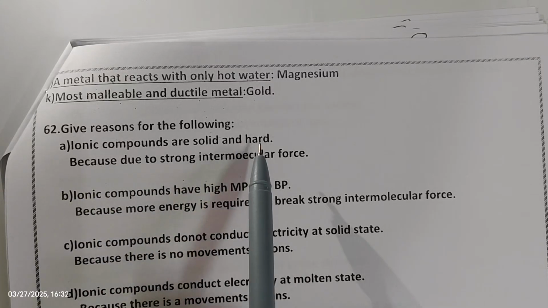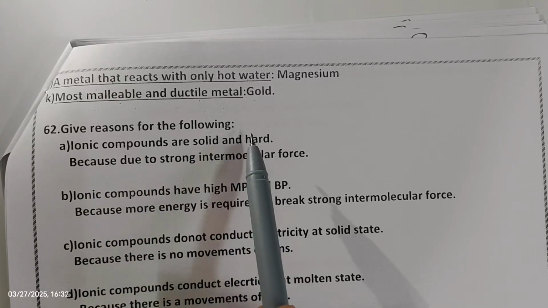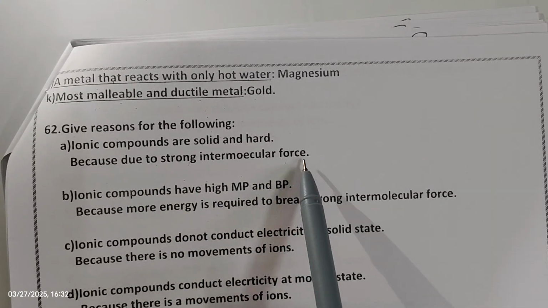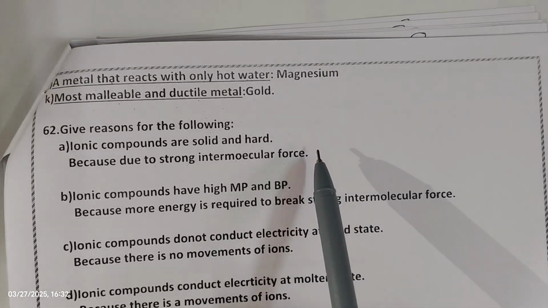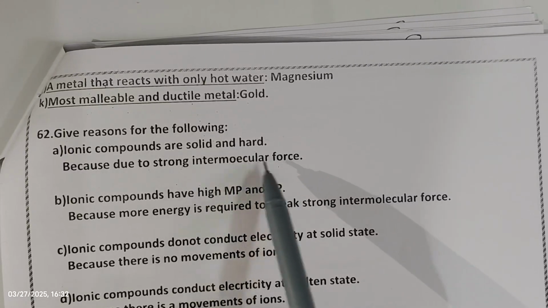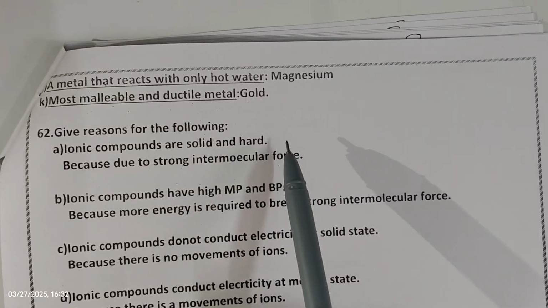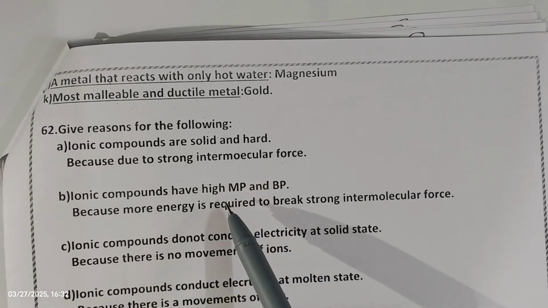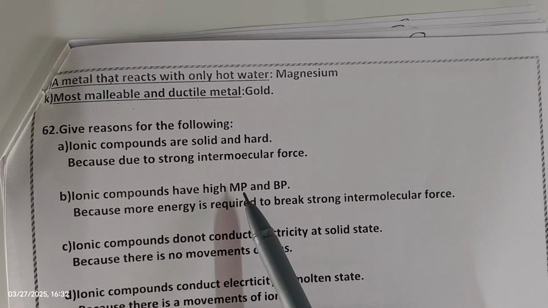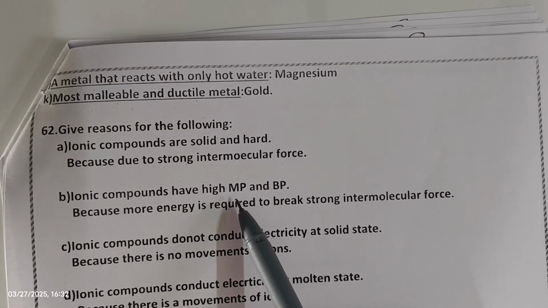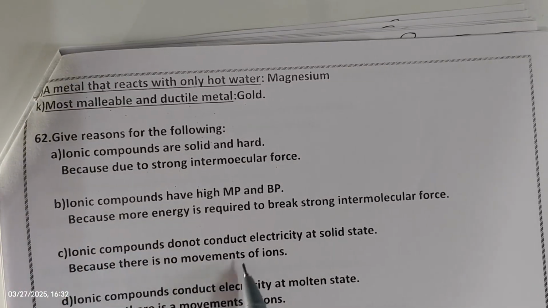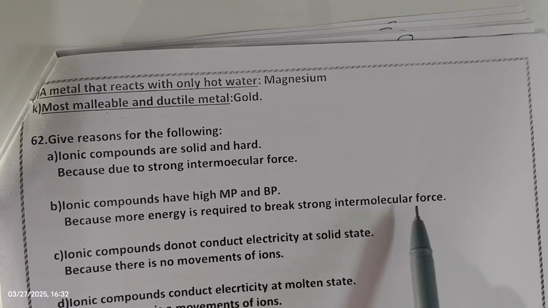Ionic compounds are solid and hard. Why? Because of strong intermolecular force. Ionic compounds have strong intermolecular force, and because of that they are solid and hard in nature. Next, ionic compounds have high melting and boiling point. Why? Because more energy is required to break the strong intermolecular force.